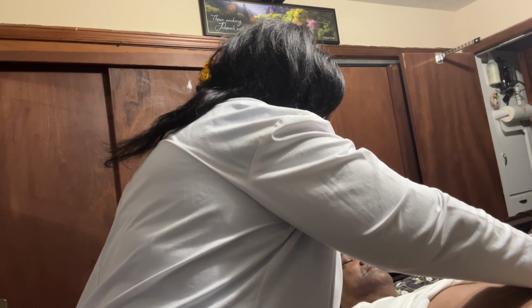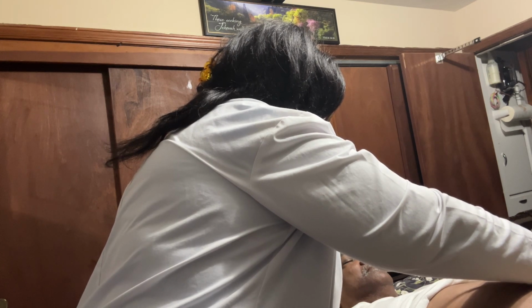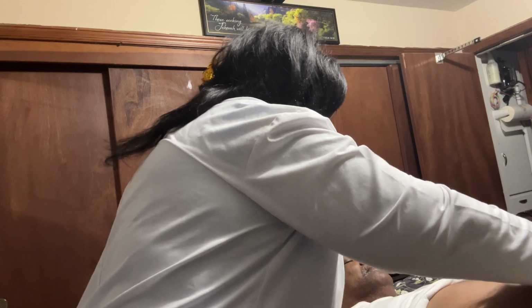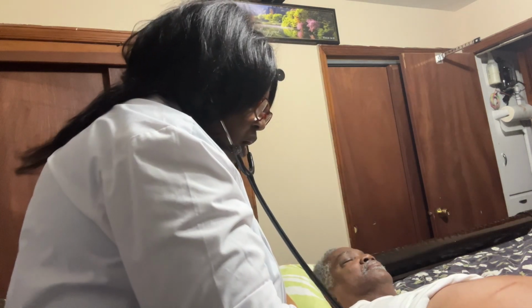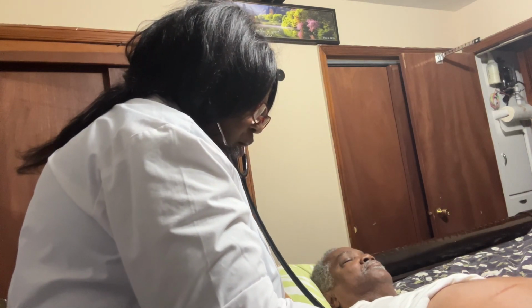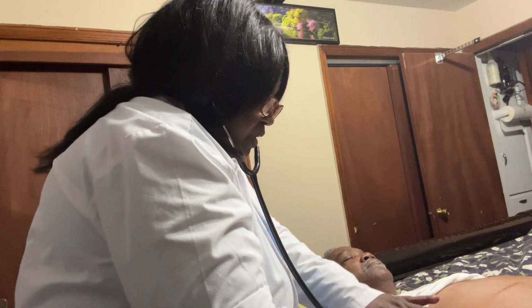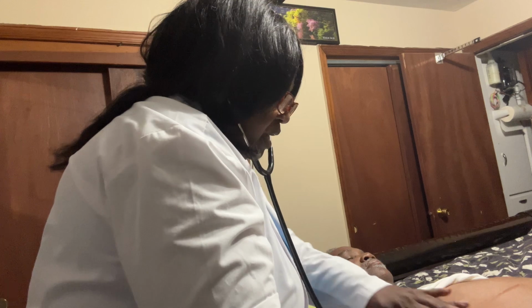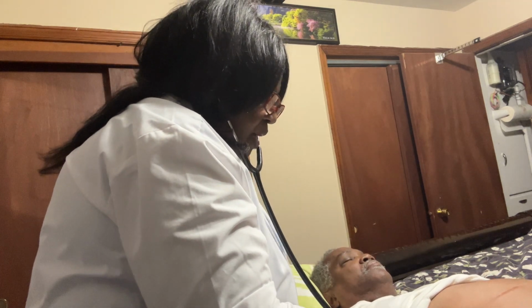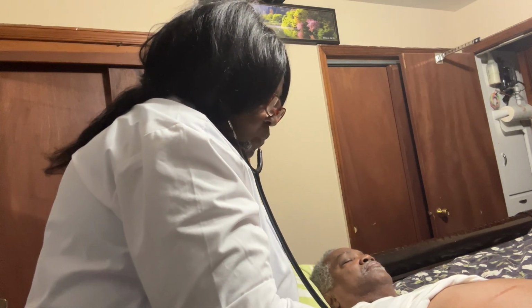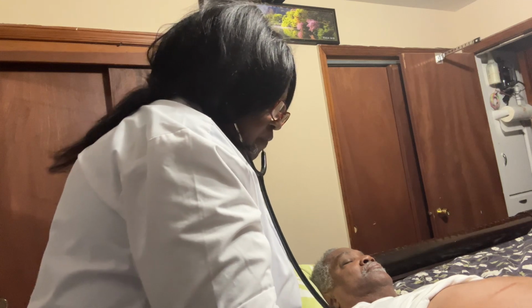I'm using the bell and the diaphragm. I did aorta, I did the renal, I did the iliac. Doing the right and the left iliac with the bell and the diaphragm.